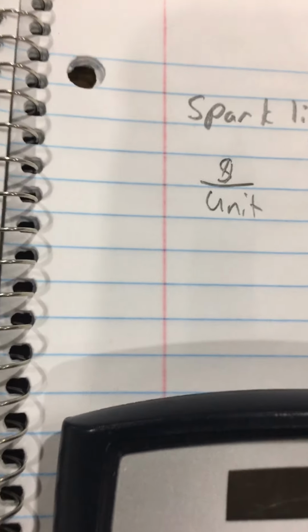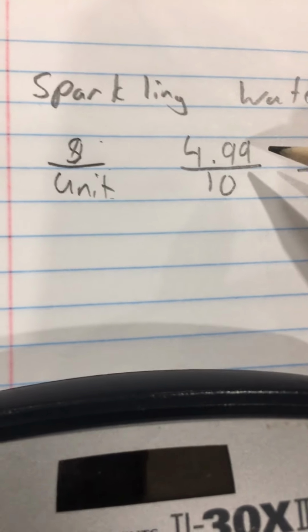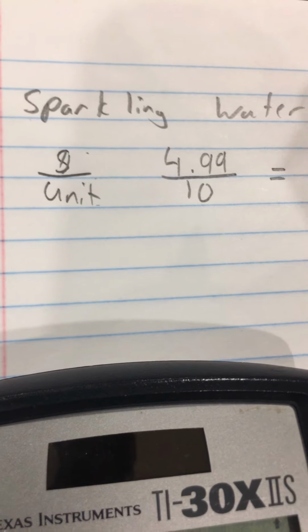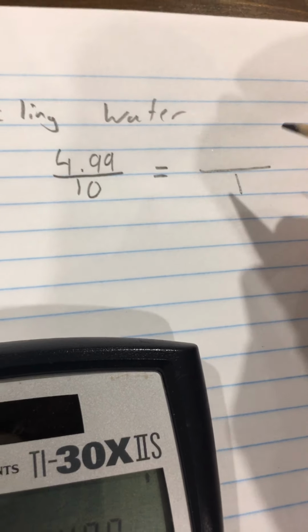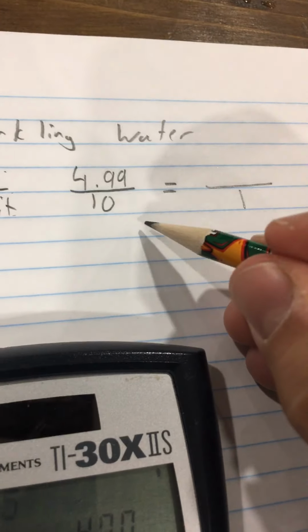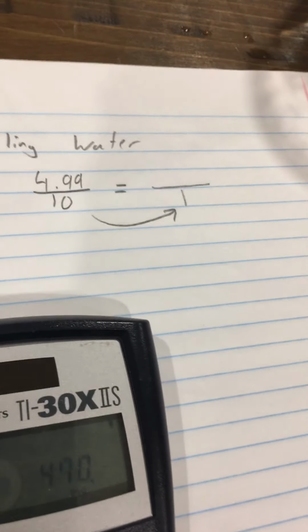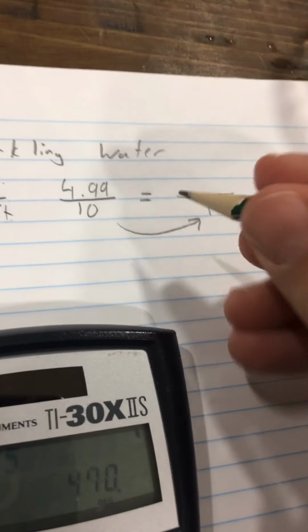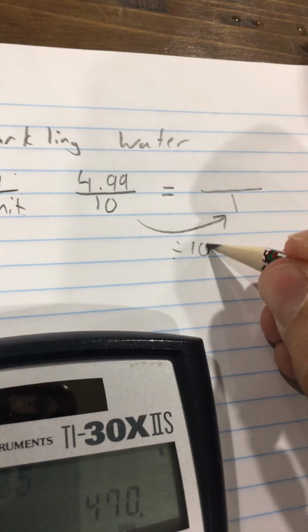So when you're calculating unit rates, you always want the price per unit. My known ratio was $4.99 for 10 cans of pop or cans of sparkling water. I want to find a unit rate, so I want that 10 to go to 1, the price per 1. So I'm going to ask myself, how does 10 get to 1? In ratios, we're always dividing or multiplying. We are not adding or subtracting. So in this case, to get 10 to go to 1, I divide by 10.